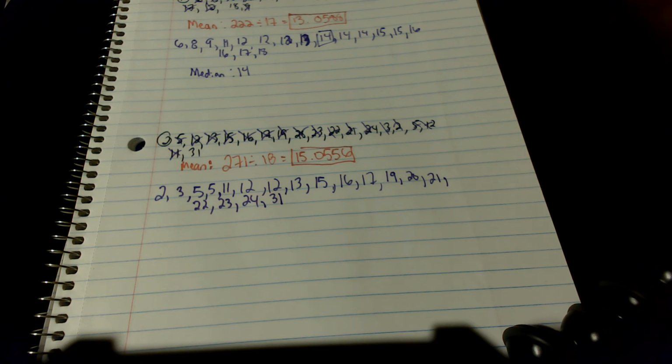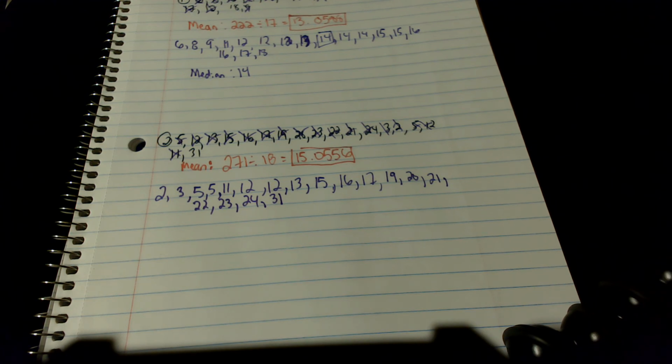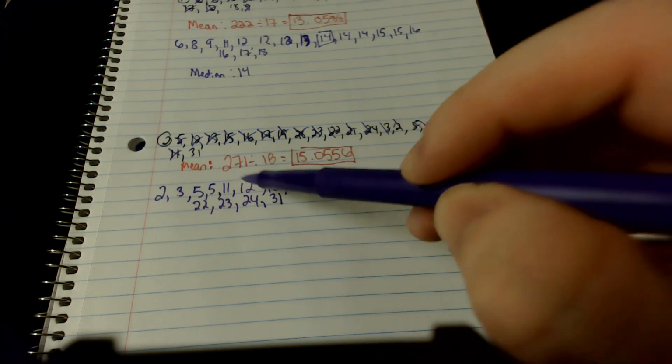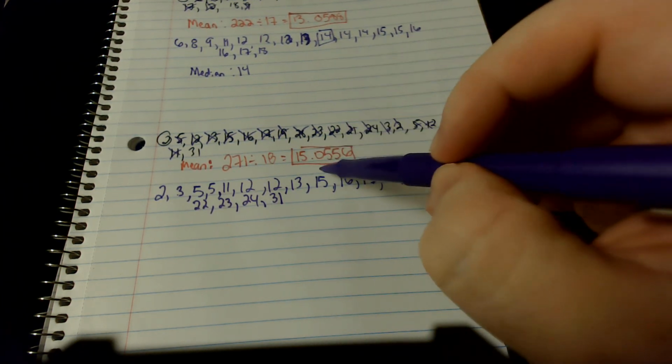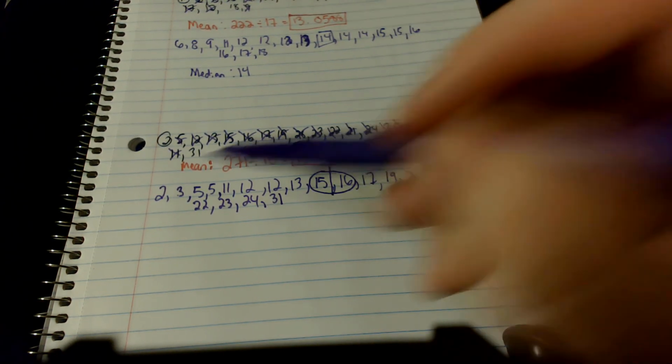Who knows? Okay, so there's 18. So that means there's going to be 2 in the middle because it's an even set. That'll occur at 9 and 10. So 1, 2, 3, 4, 5, 6, 7, 8, 9, and 10. So that should be the natural halfway point.